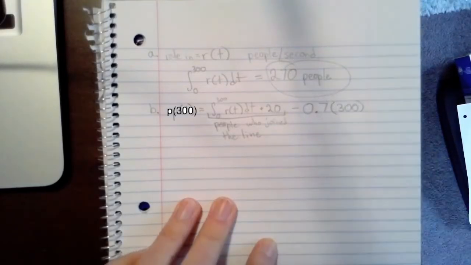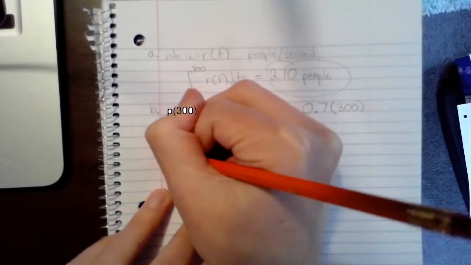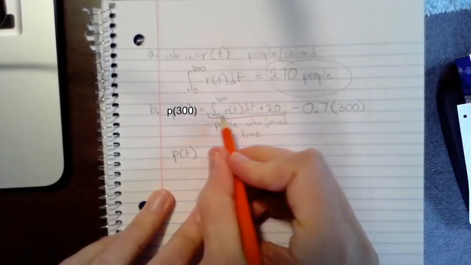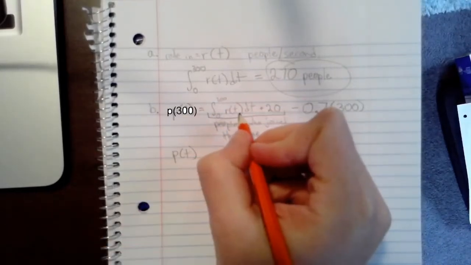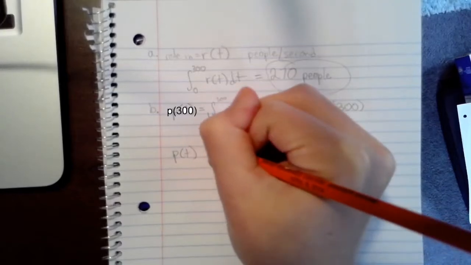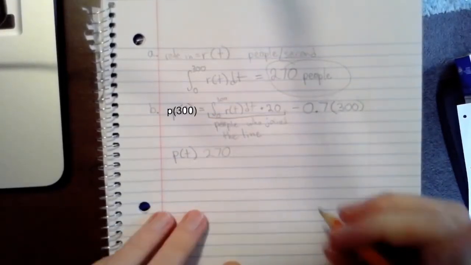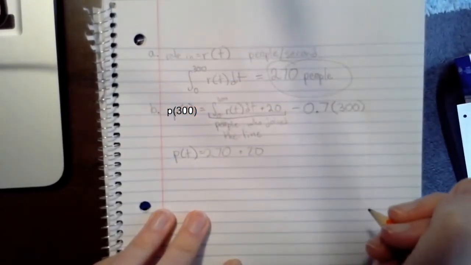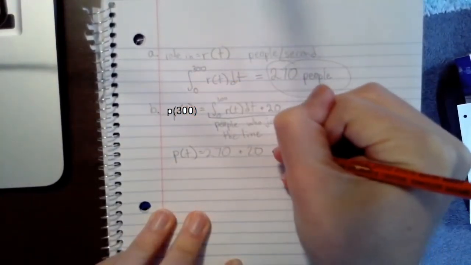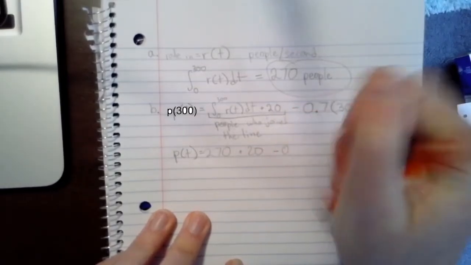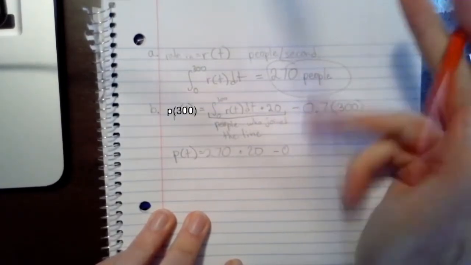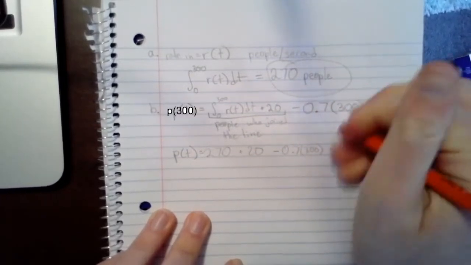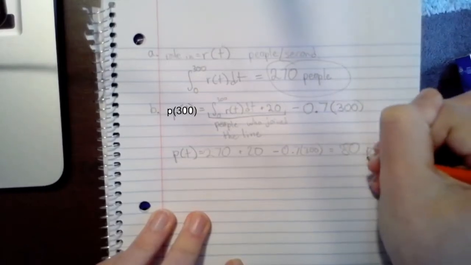Okay, so let's evaluate that. We already know the definite integral from 0 to 300 of r of t dt is 270. Then I'm going to add my 20, equals, oops, forgot my equal sign. And then I'm going to subtract 0.7 times 300, which gets me 80 people.